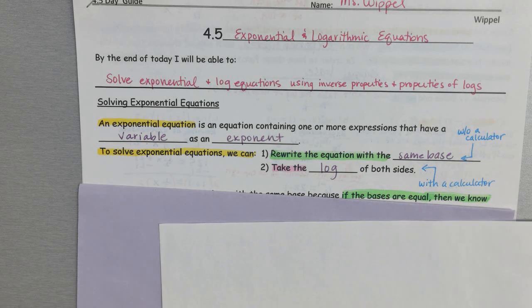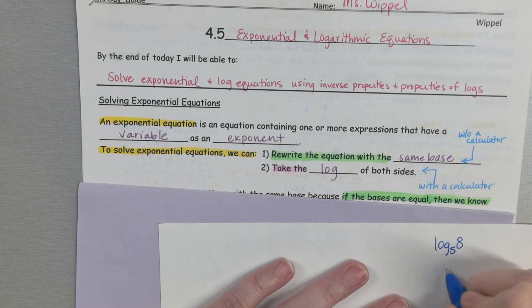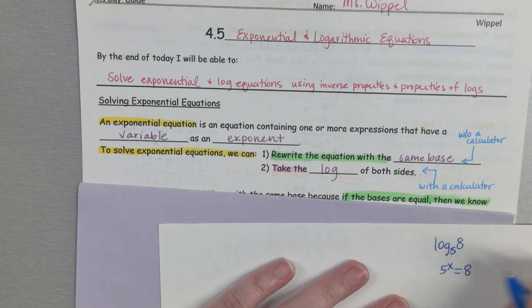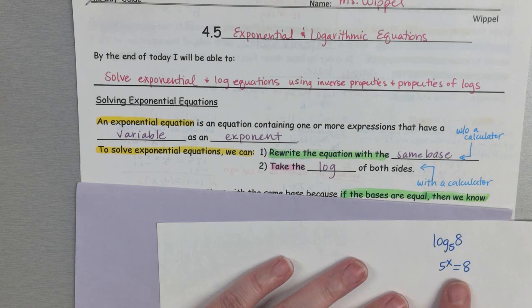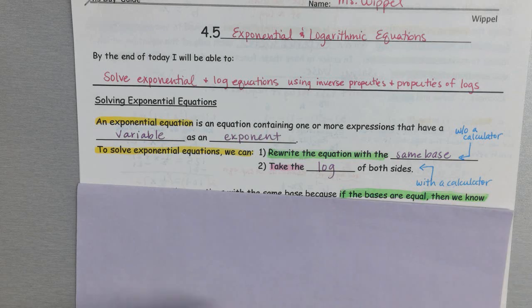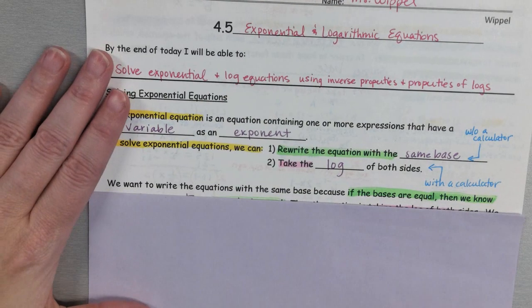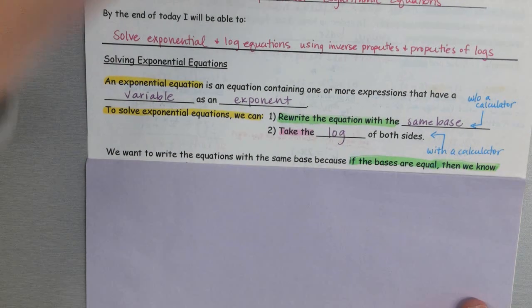Remember when we had like log base 5 of 8? And we couldn't rewrite like 5 to the x equals 8? See how we couldn't solve that quickly? Okay, we're going to learn how to do that with the calculator. Okay? All right, now we're going to focus on the ones without a calculator and rewriting with the same base.